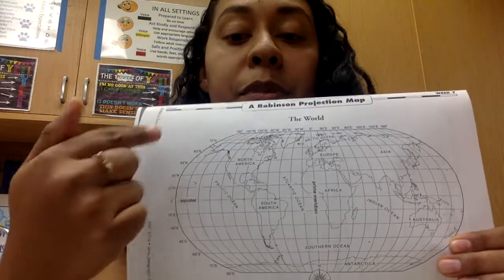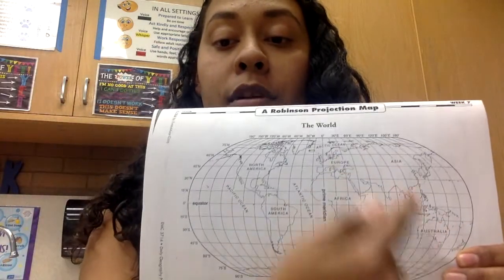So it's oval-shaped because these sides over here are like a long circle. The shape and size of the continents are shown accurately, but the water areas are expanded to fill the extra space. Tell students that this projection map was created by the American cartographer Arthur Robinson. Talk about the lines of latitude and longitude that are shown, especially the equator and prime meridian.